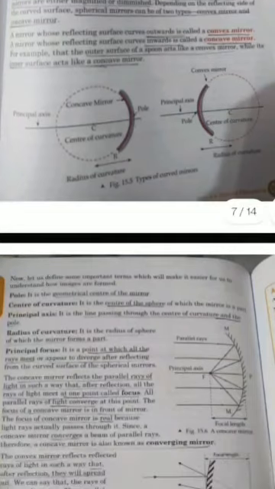In the beginning, we considered one hollow spherical ball. The center of that ball will be your center of curvature. Then the principal axis is the line which passes through the center of curvature and the pole. The next definition is the radius of curvature. If C is the center, the radius of curvature is the radius of the sphere that you have taken initially. Then principal focus is the definition that you have to understand.